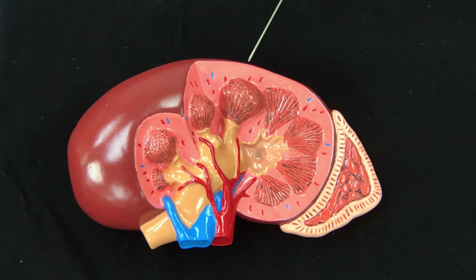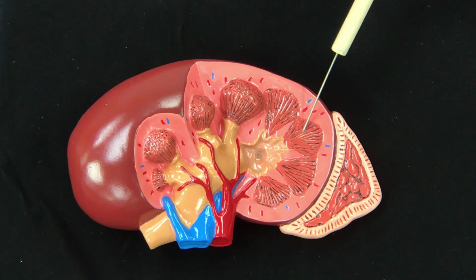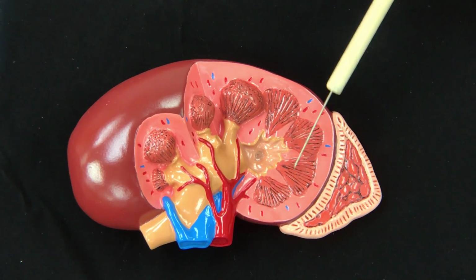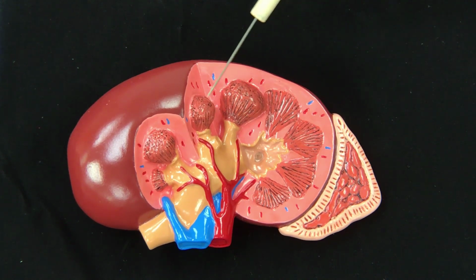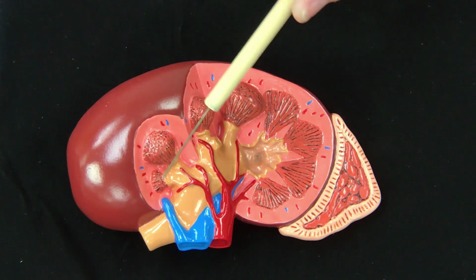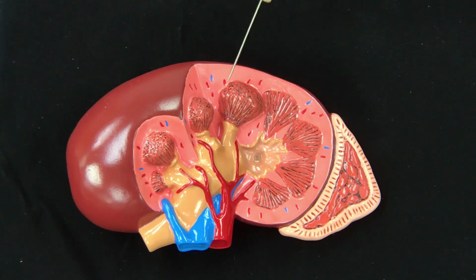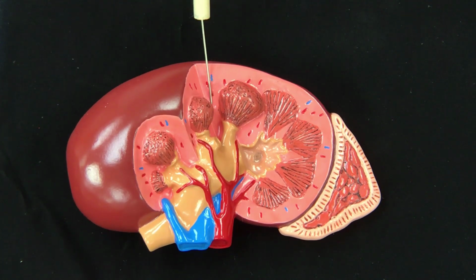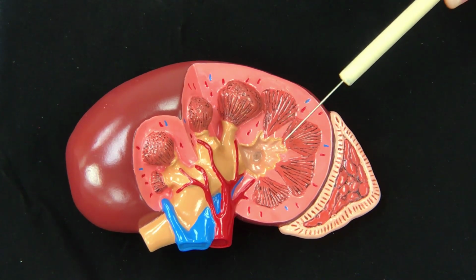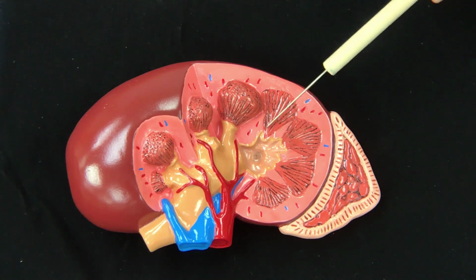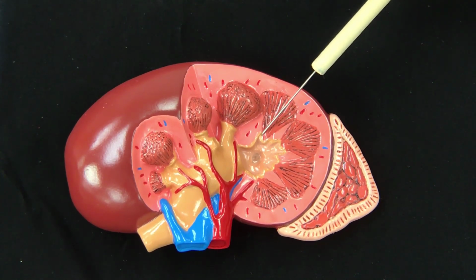The first are the renal pyramids. And these sometimes get called medulla pyramids as well. The space in between those pyramids are called renal columns, and that's where we typically find the blood vessels running. And then at the base of the renal pyramids is the papillae.